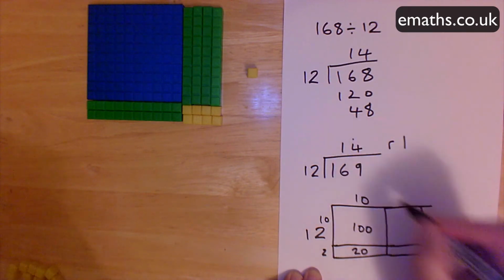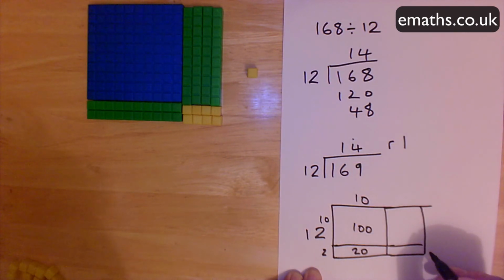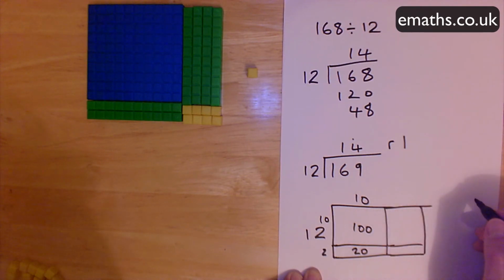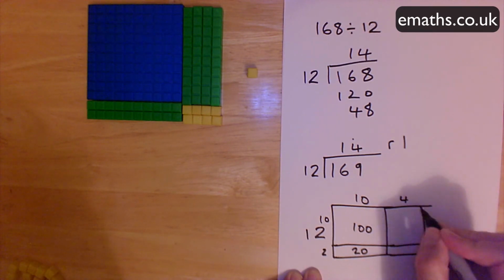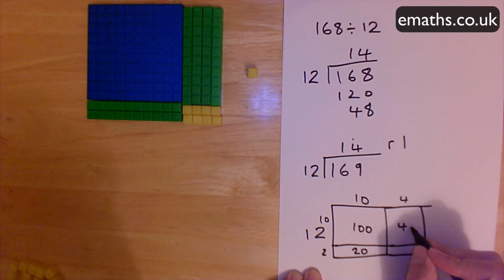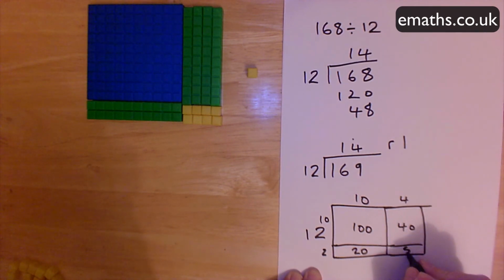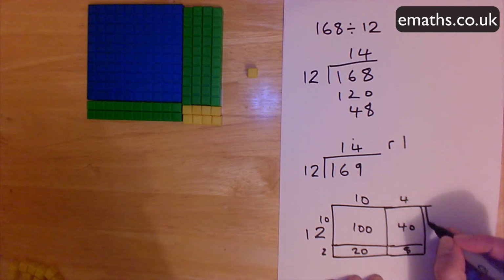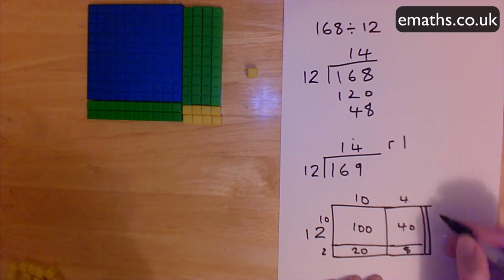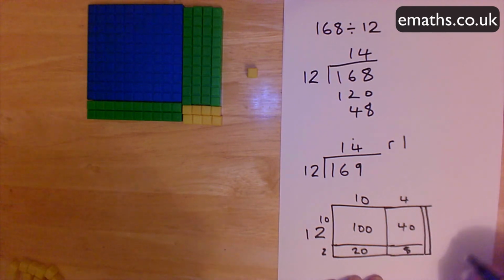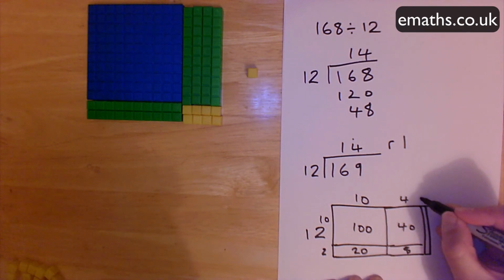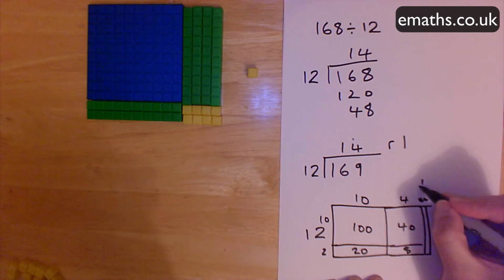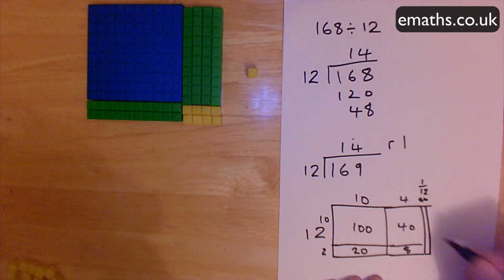I'm trying to get 169, I've got 49 remaining. I'm working in 12s. I know that 5 12s is too much, but 4 12s would give me 48. And now I have my 1 left. So I have to make this one bit here, this strip, equal 1. So what is the distance here? It's 1/12 to give me 1.